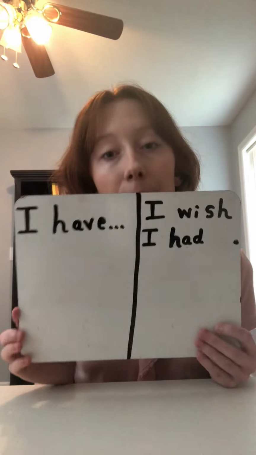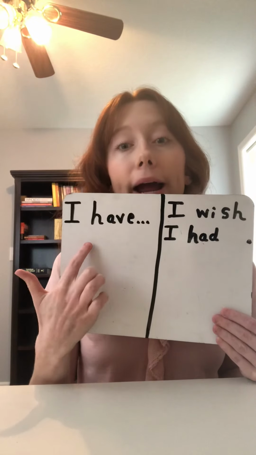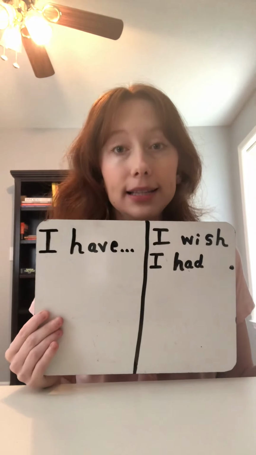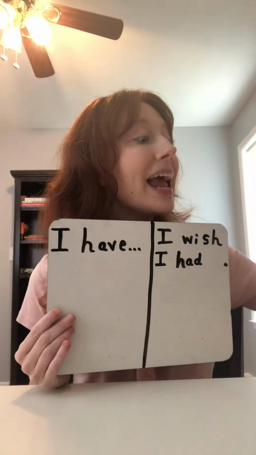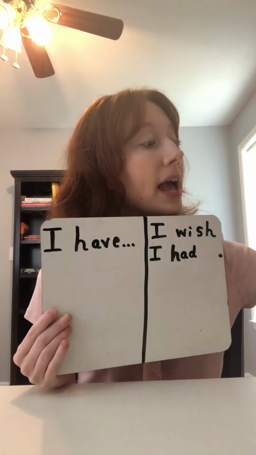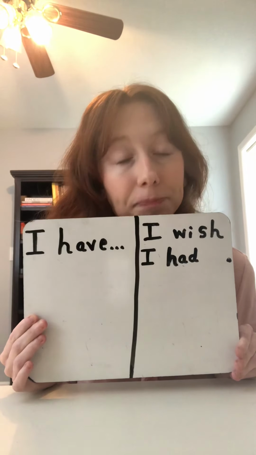So our next game is I Wish I Had. This is a game where I'm going to use our tens rods and our ones cubes, and we are going to do numbers 0 through 100.